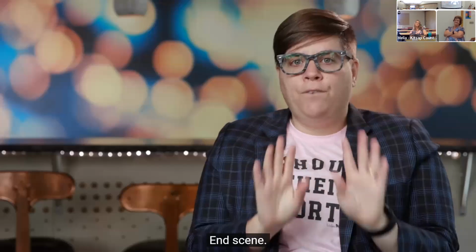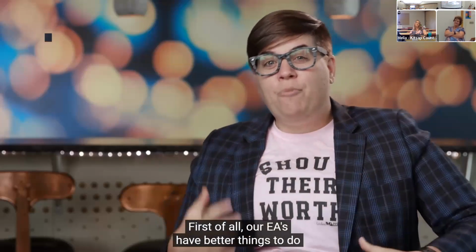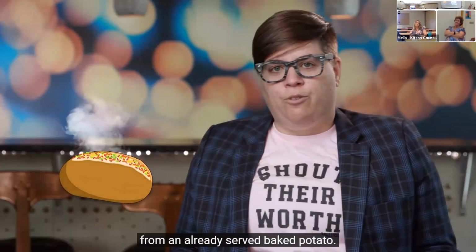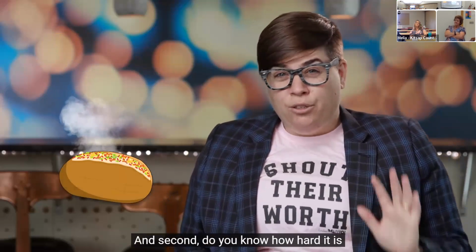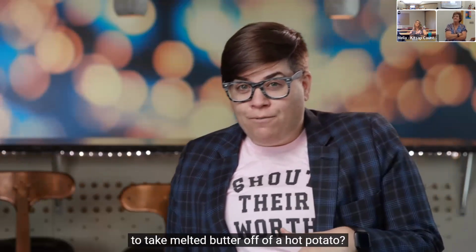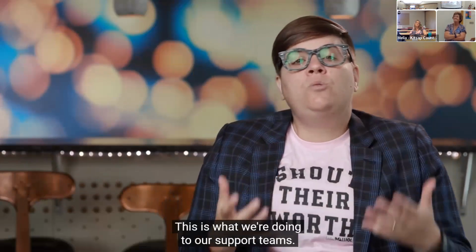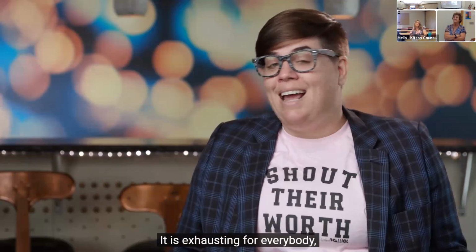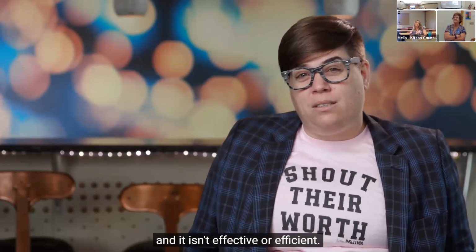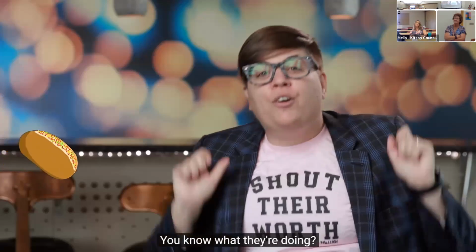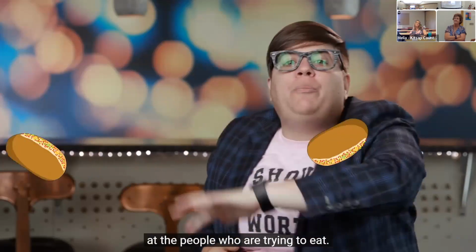End scene. First of all, our EAs have better things to do than pick off bacon bits from an already served baked potato. And second, do you know how hard it is to take melted butter off of a hot potato? This is what we're doing to our support teams. It is exhausting for everybody, and it isn't effective or efficient. And you know those kids who are waiting for their retrofit supports, you know what they're doing? They're throwing their potatoes at the people who are trying to eat.